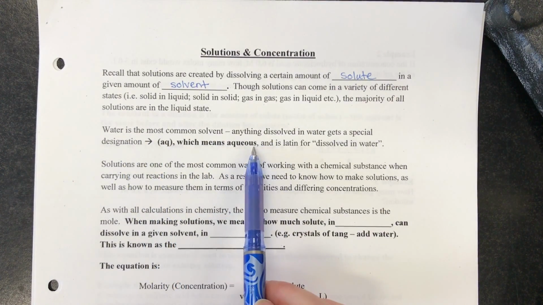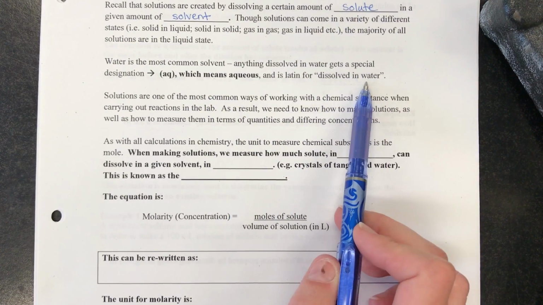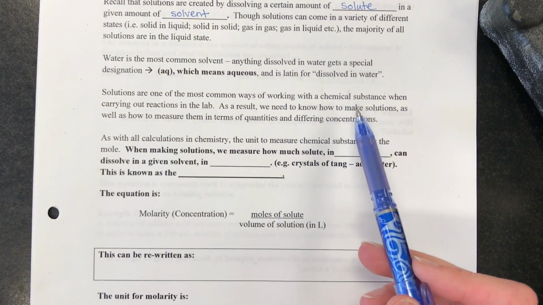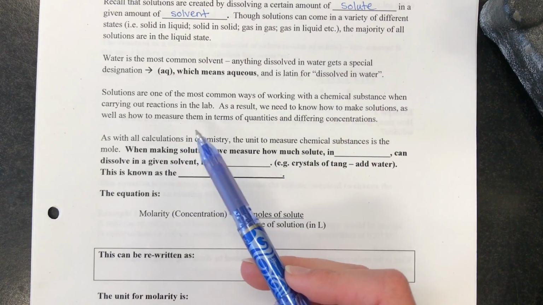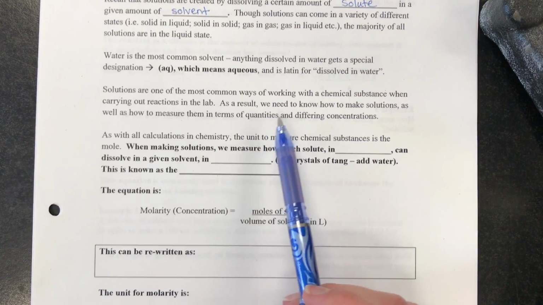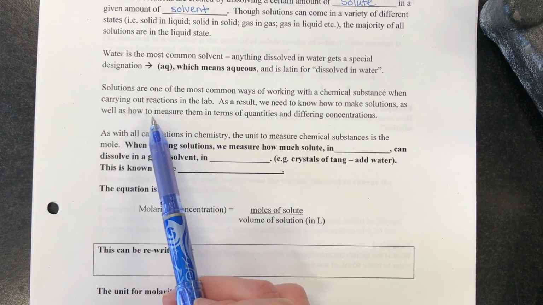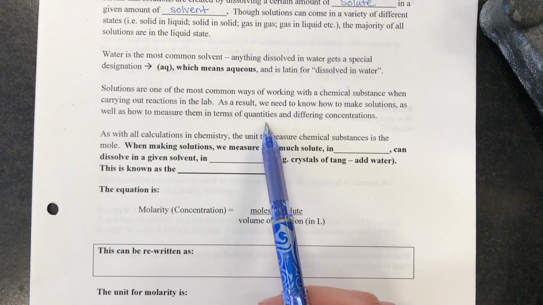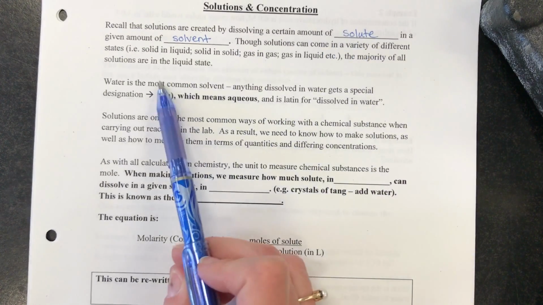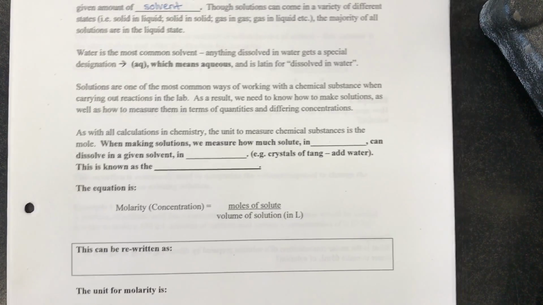Remember, aqueous, AQ, means dissolved in water. The reason we use this so much is because the most common way to work with chemicals in the lab is to use them as solutions because they'll react more readily with each other, and it saves us a lot of time. So as a result, we need to know how to make solutions and how to measure them in terms of the quantities and different concentrations, so we can see exactly how much solute is in the solvents and what's reacting and what kind of products are we expecting to get.